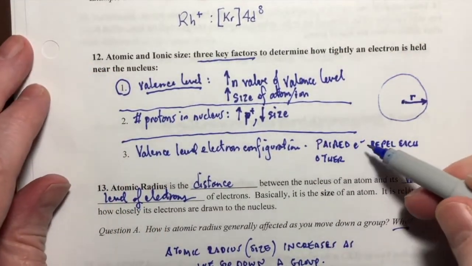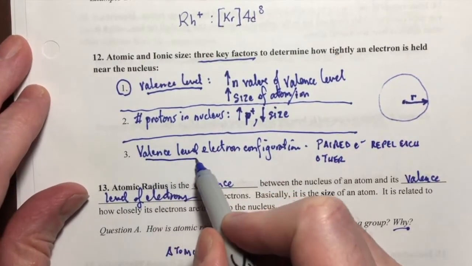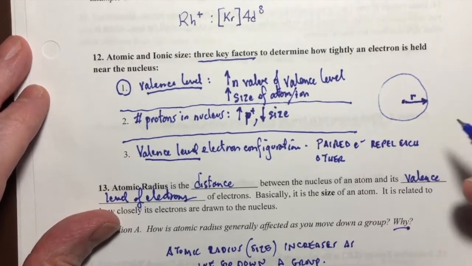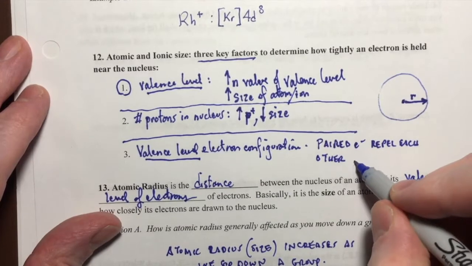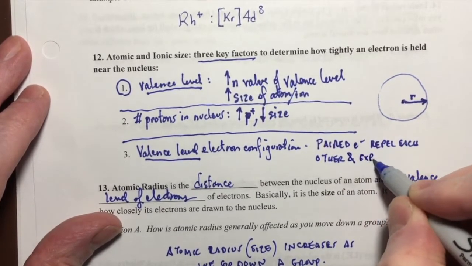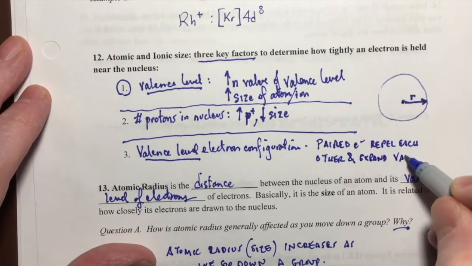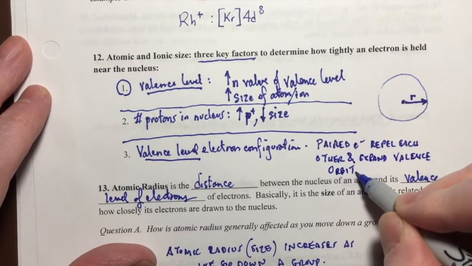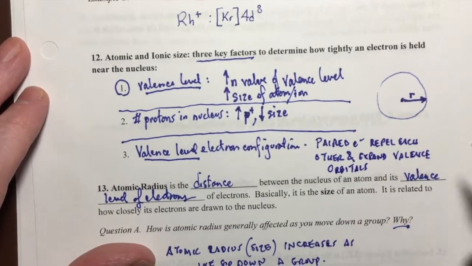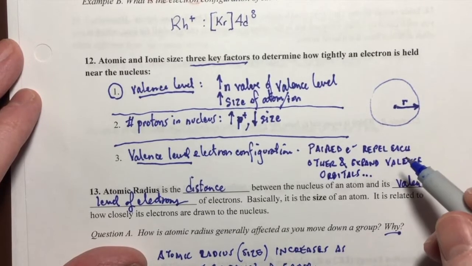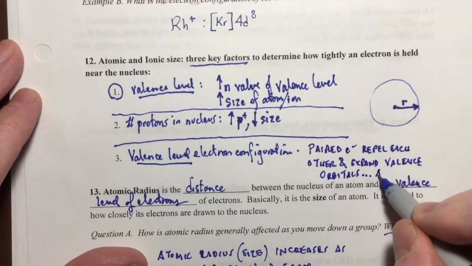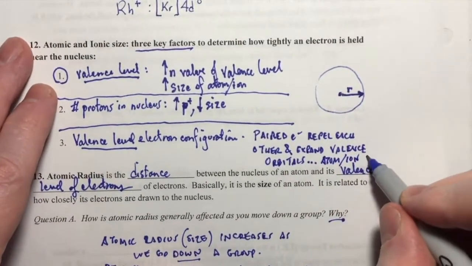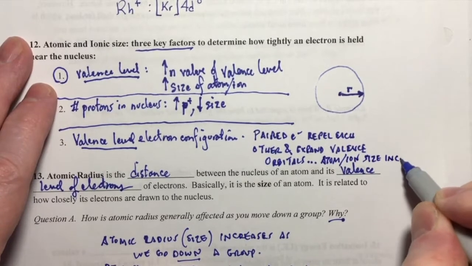So the more pairs of electrons that you have in the valence level, the more of that repulsion you will have. Paired electrons repel each other and expand the valence orbitals. So what does that mean? It means that the atom or ion gets larger. The atom or ion size increases.